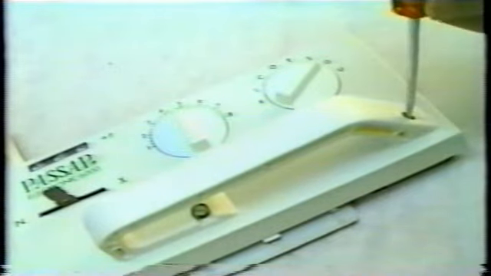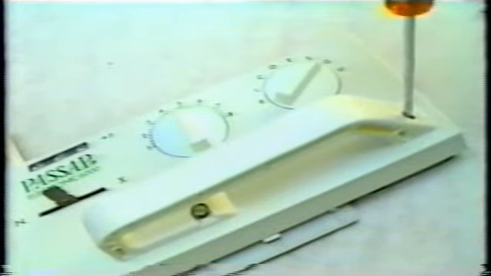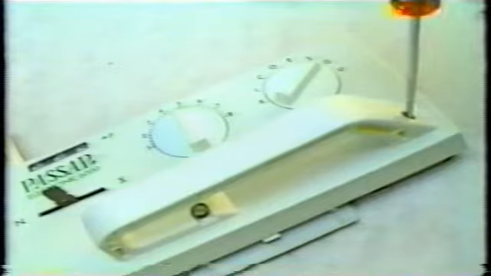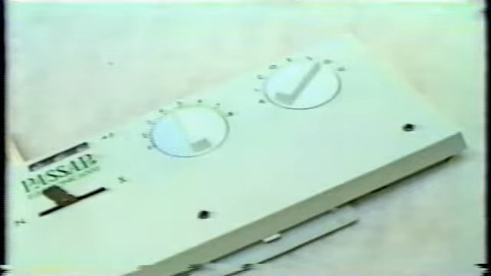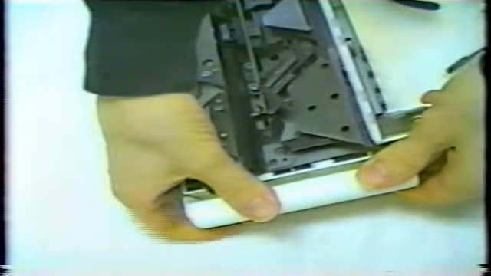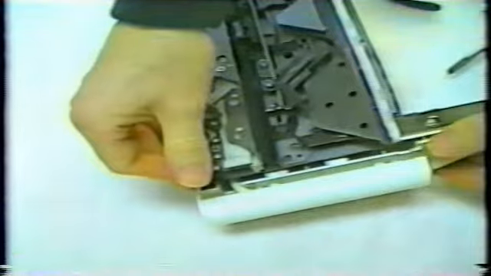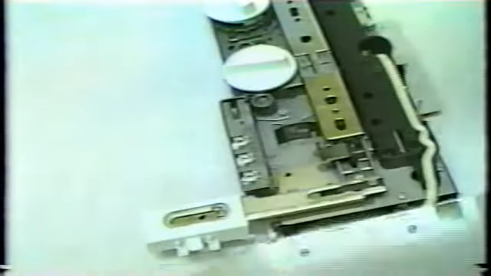Okay, now this screw on this side. And lift the handle off. Okay, we're now ready to take off the white casing. On one side, press the little catches off the edge of the ground plate. Now on the other side. You can see it done from another angle here. Now carefully lift off the white hood.